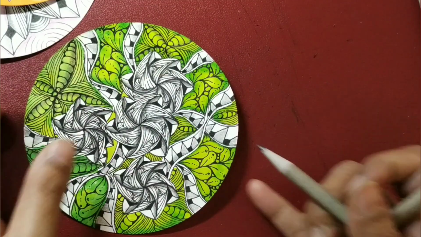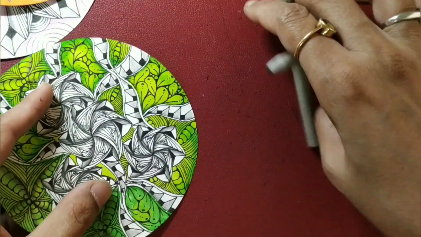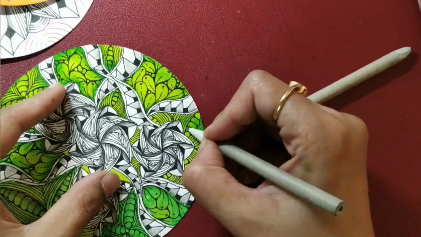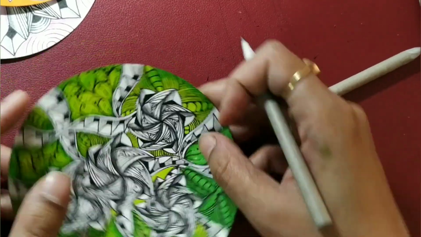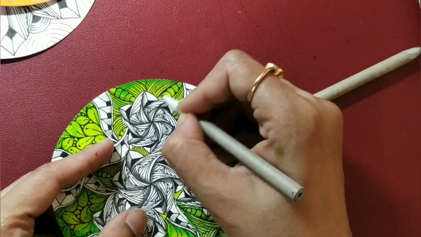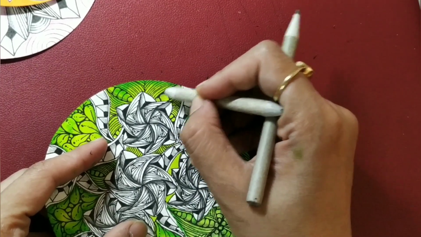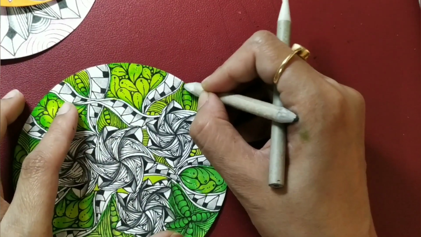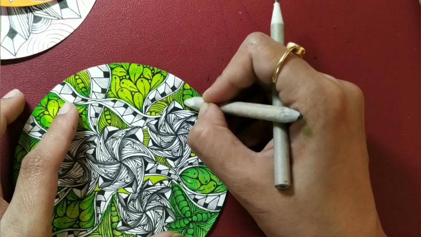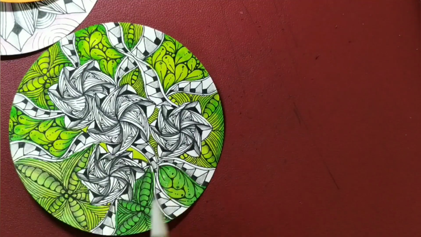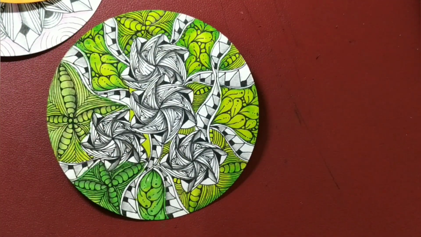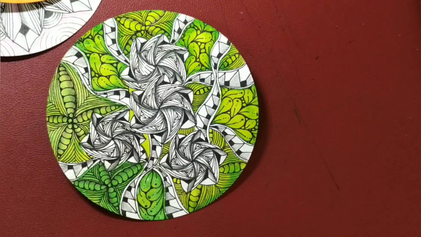Yeah, and a little bit here. Right, so I'm going to re-emphasize some of the lines.